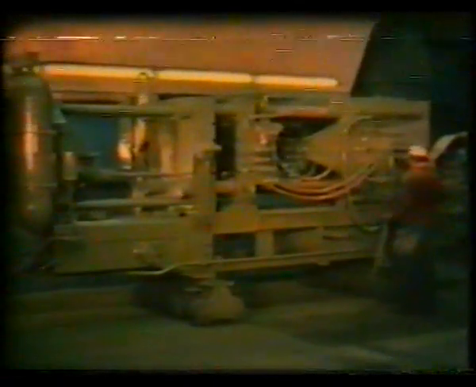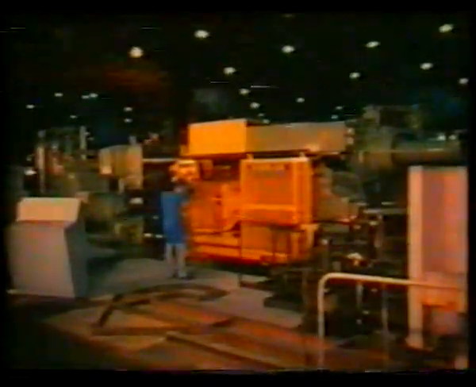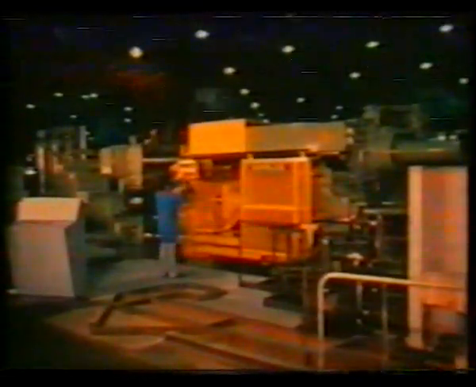After painting, the die casting machines leave our works to be shipped throughout the world. The machines are started up at our customers' plants by Buhler specialists to ensure a quick and dependable production start.